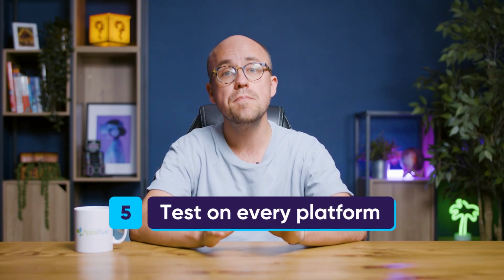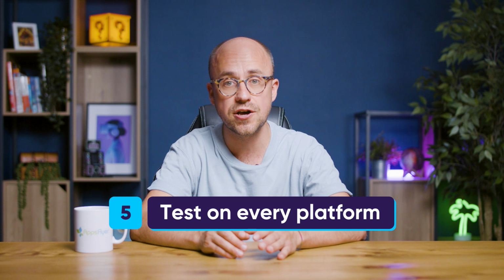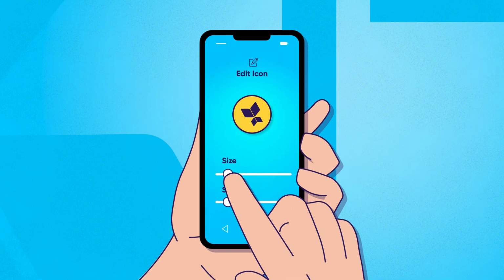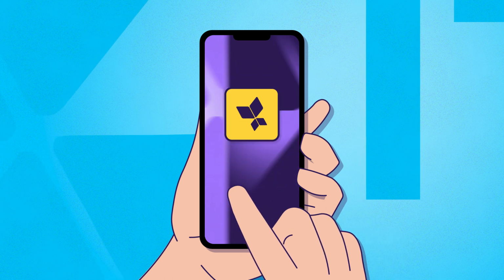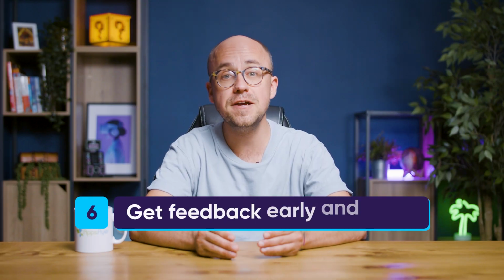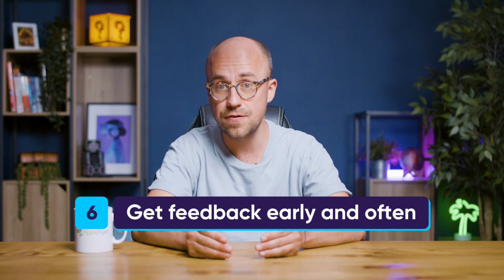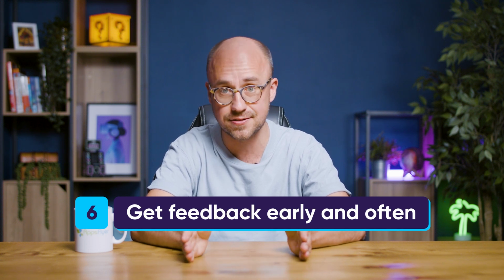And speaking of looking great, number 5, be sure to test and preview your icon in every required size before pressing submit. Testing the design against different wallpapers is also a good idea. Next up, get feedback early and often from internal and external stakeholders and ensure your icon aligns with everything else I've said so far. I know, there's a lot to think about.